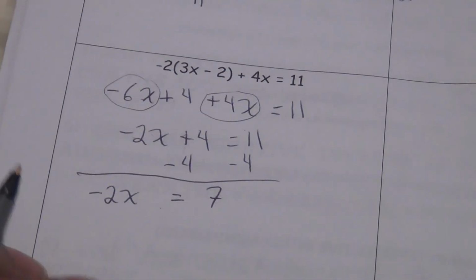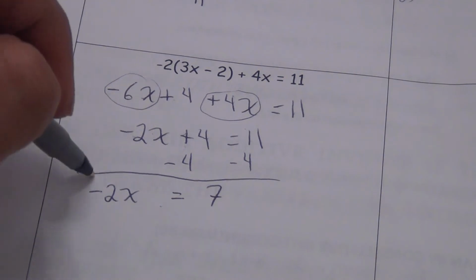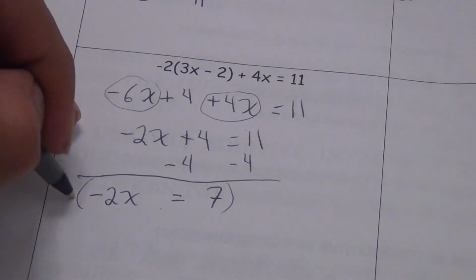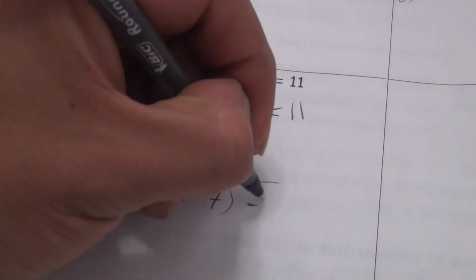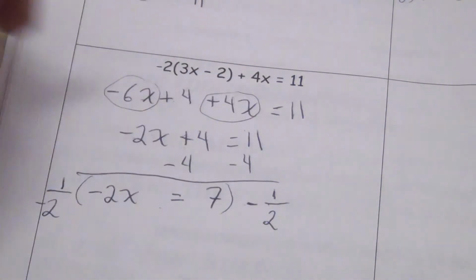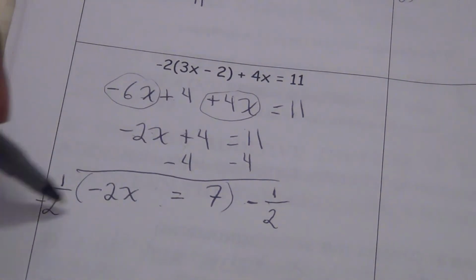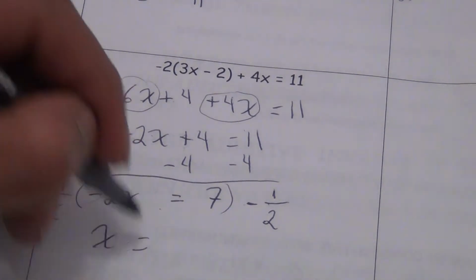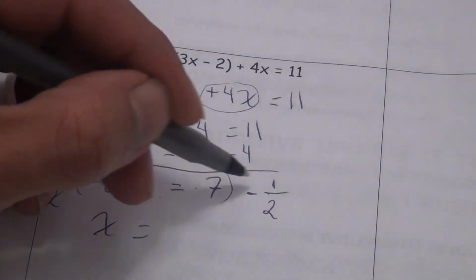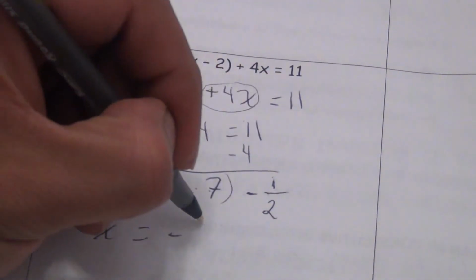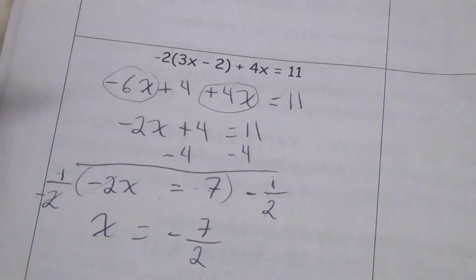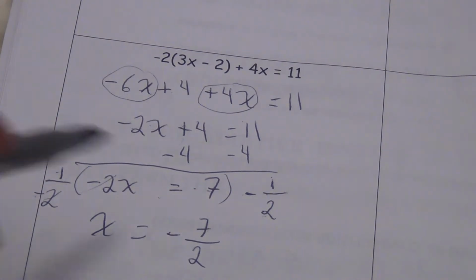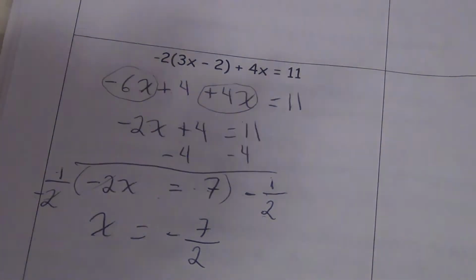And now I am going to use the multiplicative inverse of that, which is what? Negative 2 over 1, so it should be 1 over negative 2, right? Or negative, and then in between the fraction, like that. The idea is that when you divide and multiply by the same number, they cancel out, so that's 1x, so x. And now, positive times negative, negative. 7 times 1, 7. Divided by 2 is negative 7 over 2. I know what you're thinking. Yeah, but that's negative 3.5. Yeah, but this is high school. Just leave it as a fraction. All right, let's move on.